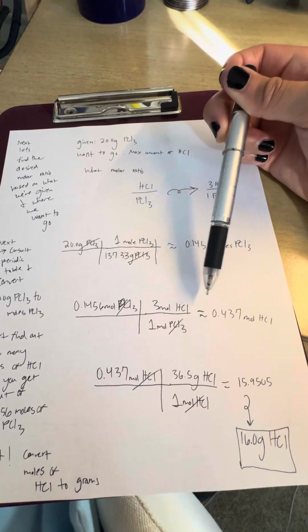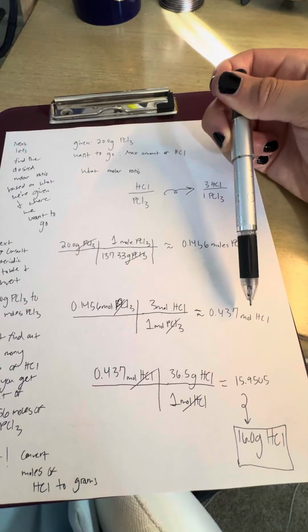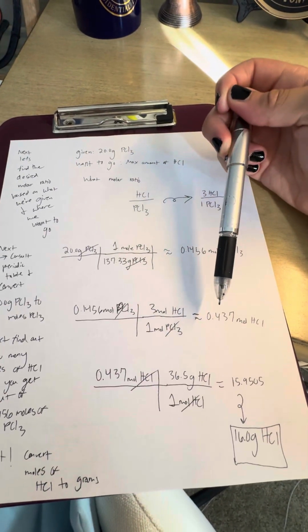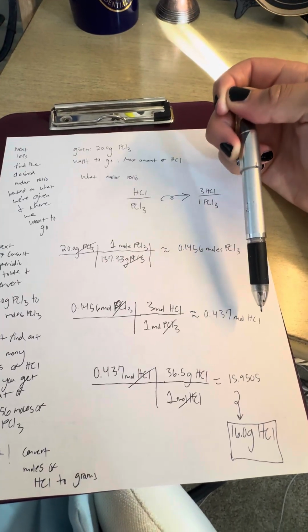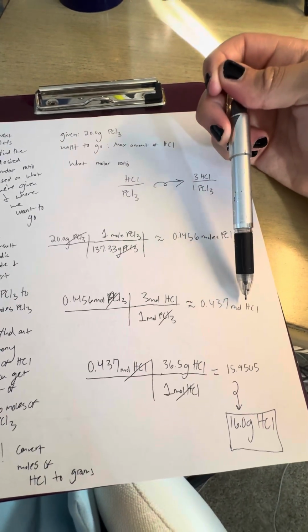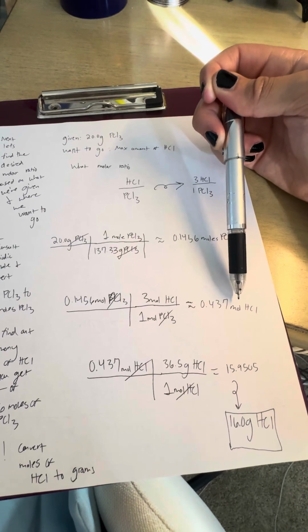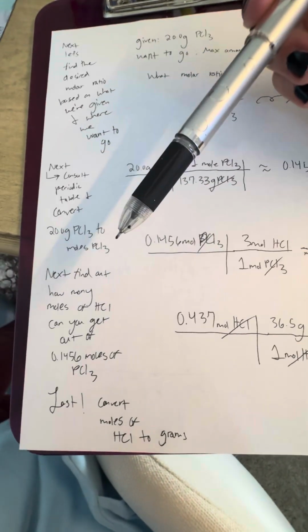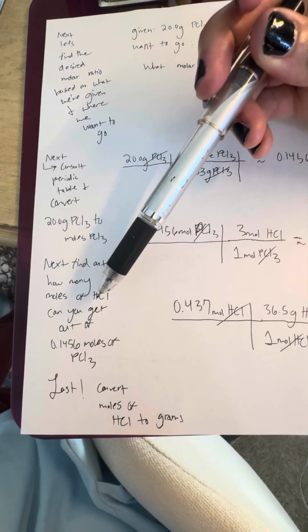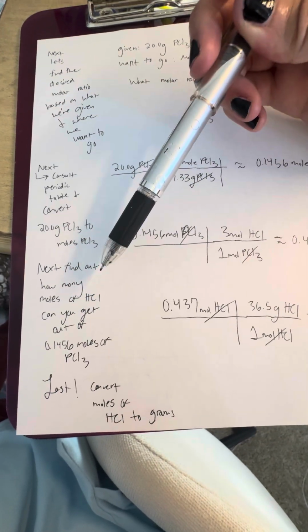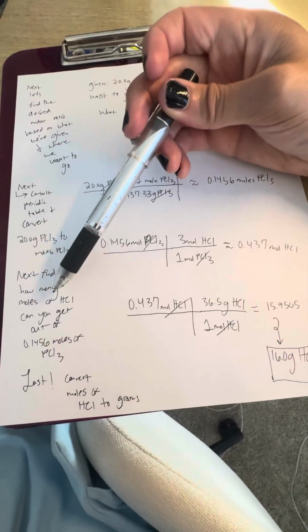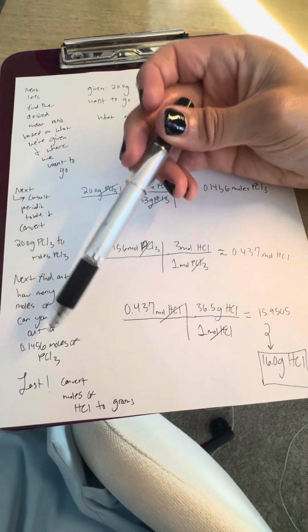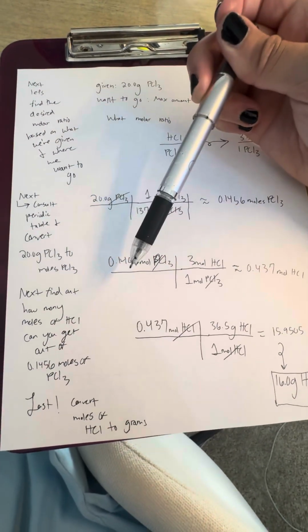We can now find out how many moles of HCl we produced in this reaction. If we were just given 20 grams of PCl3, that number turns out to be 0.437 moles of HCl. Given this, we can now convert this back to grams to find out how many grams this would yield us if we were to do this reaction. So let's find out how many grams of HCl we can get out of the moles of, oh, my bad. That's for that. I can't even read my own writing.